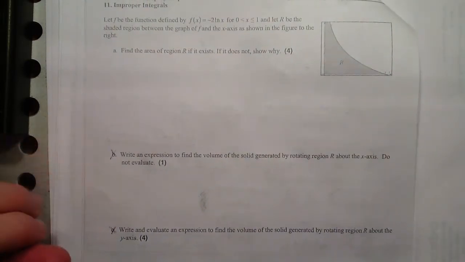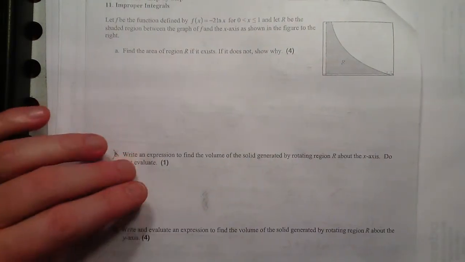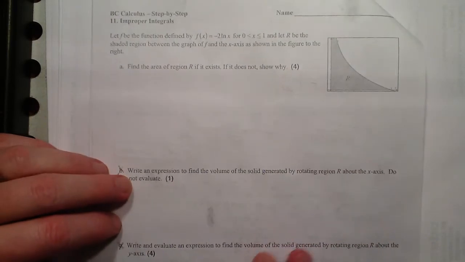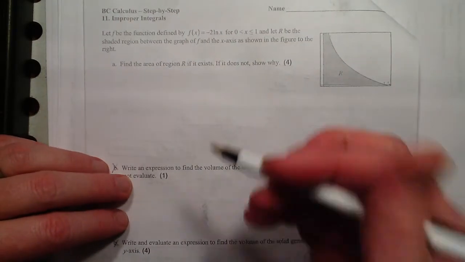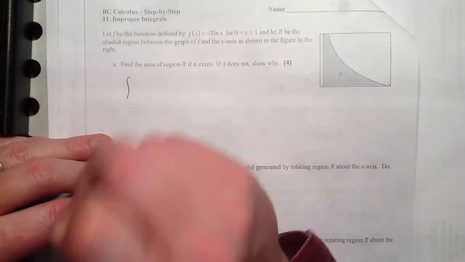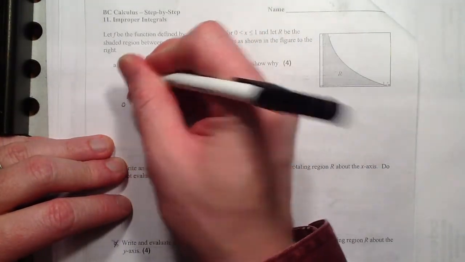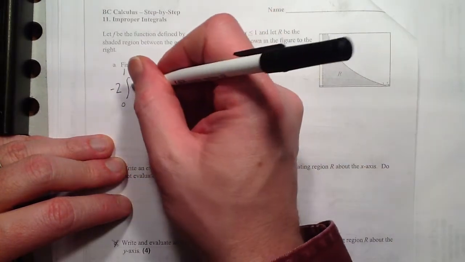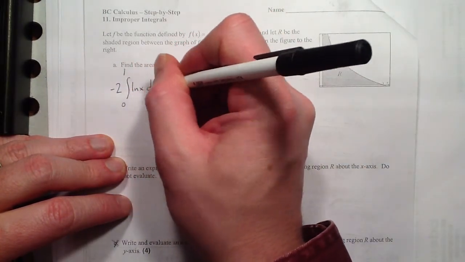Okay, in this problem we can only do part A. We don't know how to do volumes yet. It's the very next thing, or one of the very next things that we'll learn when we go back to chapter 7. So here we're just finding the area from 0 to 1 under this function. I'm going to go ahead and bring that 2 to the outside under the natural log function.